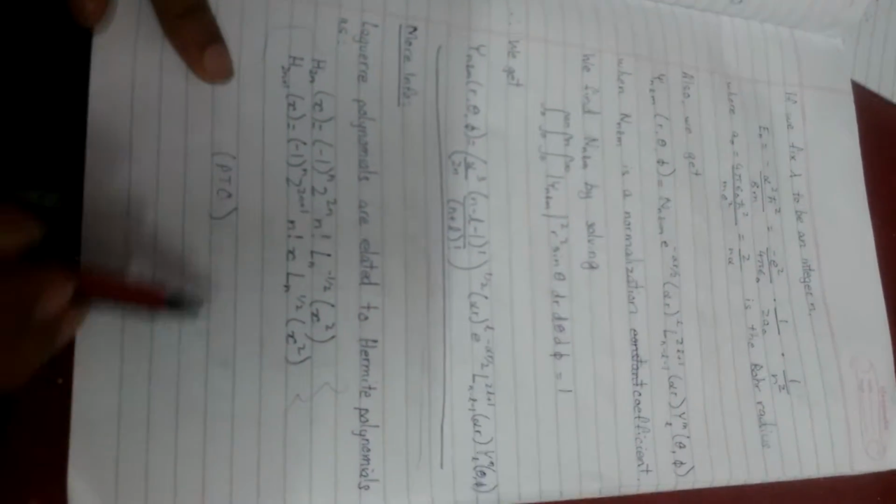Also, a fun fact, the Laguerre polynomials are related to the physicist version of the Hermite polynomials. This is the relation. You can look into that later. Now let's talk about the moment of inertia matrix. Now we all know what the moment of inertia is. It's just a rotational analog of mass with respect to the equations of force and motion.